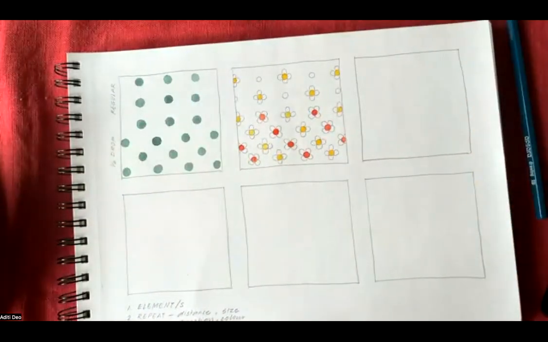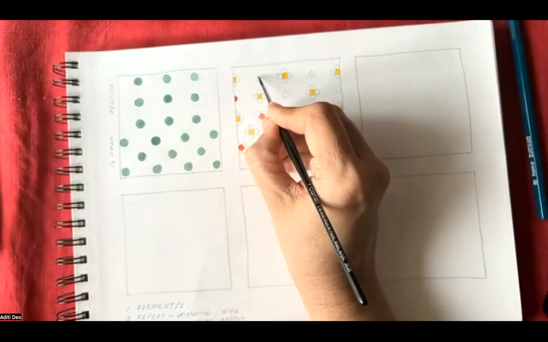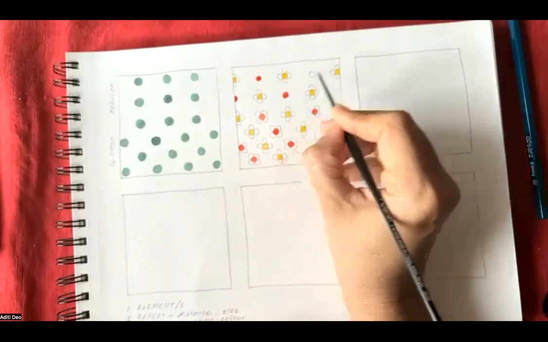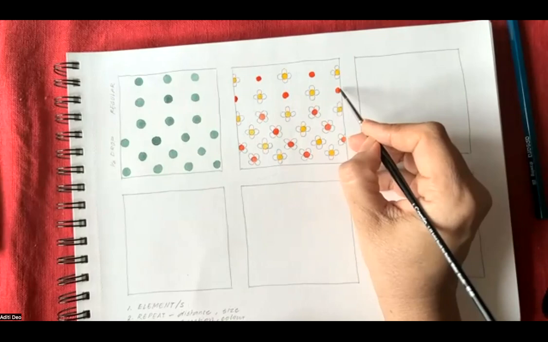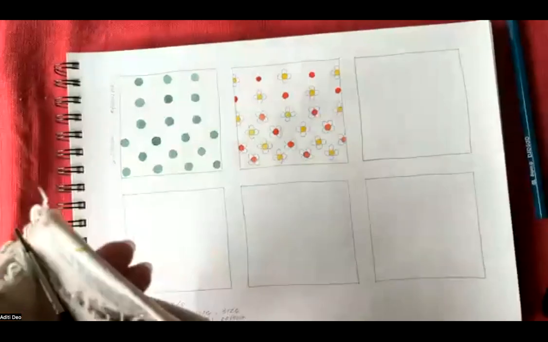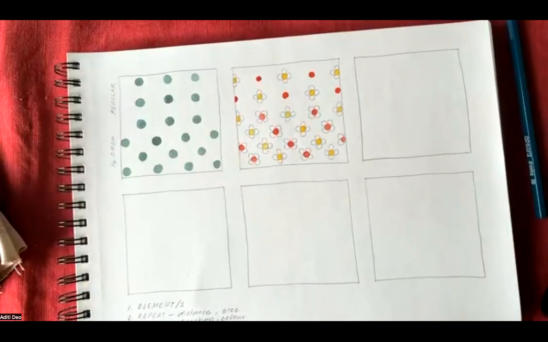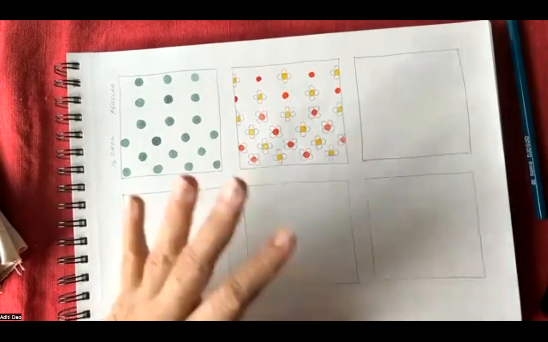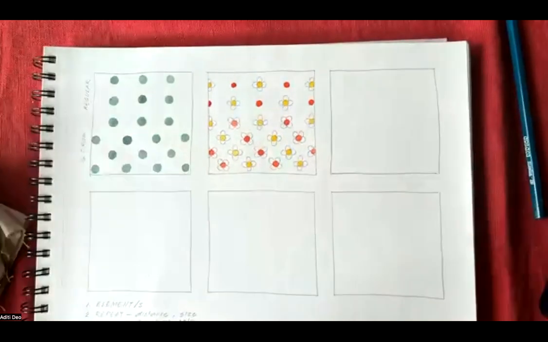We could also paint the plain circles in the same scarlet. But feel free to choose whatever colors you like. Now, while this dries, I would like to introduce you to the idea of experimenting with color combinations. Colors are a very important factor of pattern design.